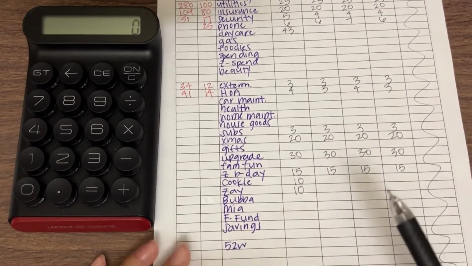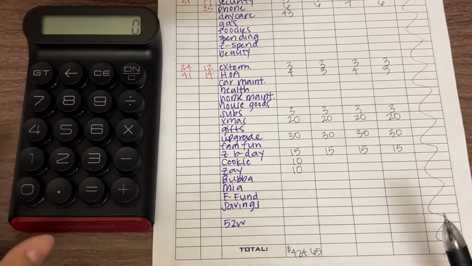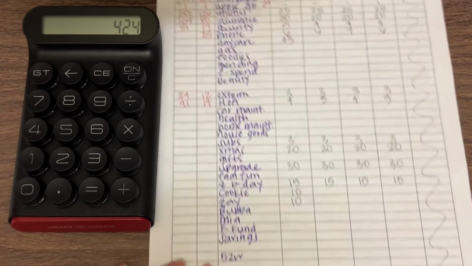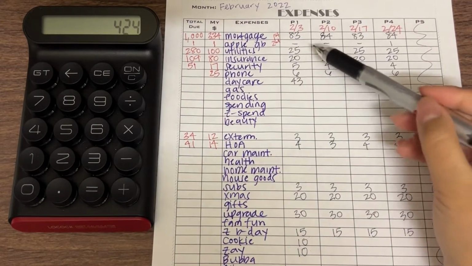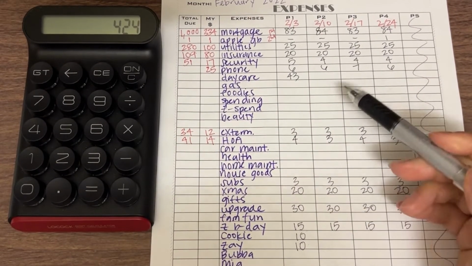And what I do is I take this money, and I don't worry about the cents. So 424. Then I start subtracting everything that I have to set aside each paycheck.